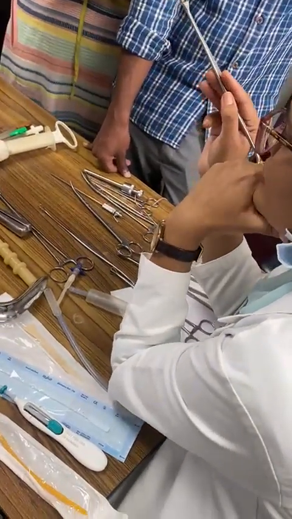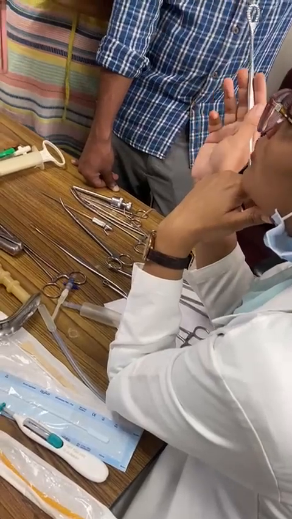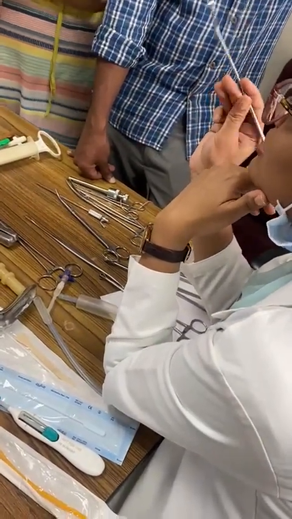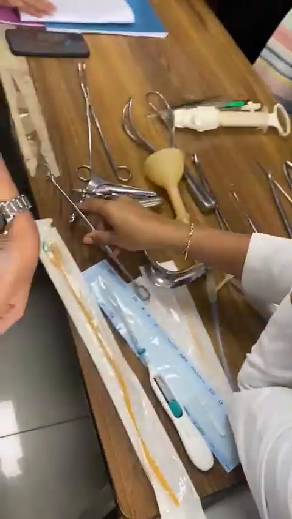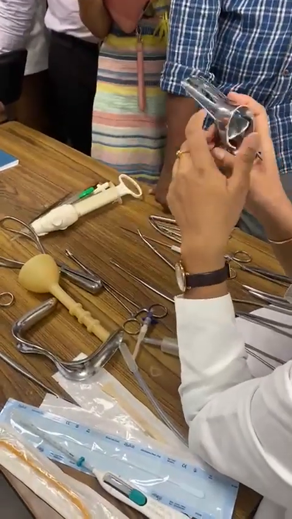These are basic instruments. If you pick up the instrument or if they give you the instrument, they will go to procedures, basic procedures they will ask you. So try not to pick up on your own. If you are sure about the procedures, then tell them. What is this?